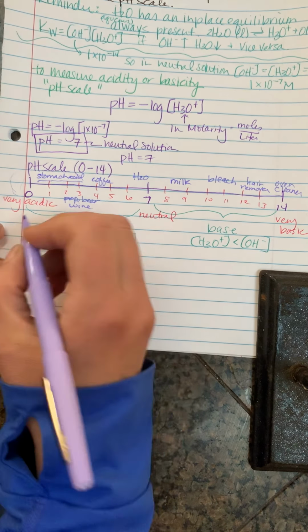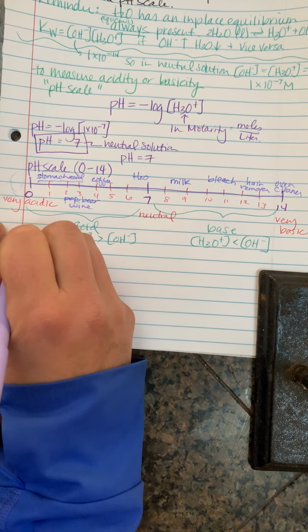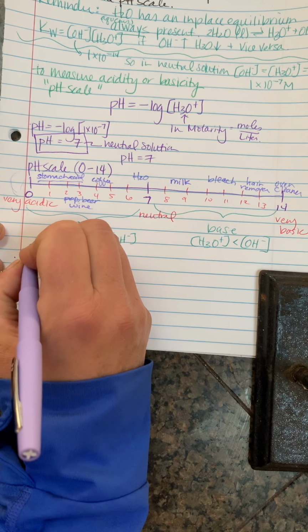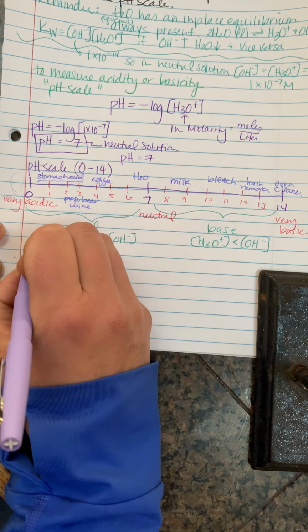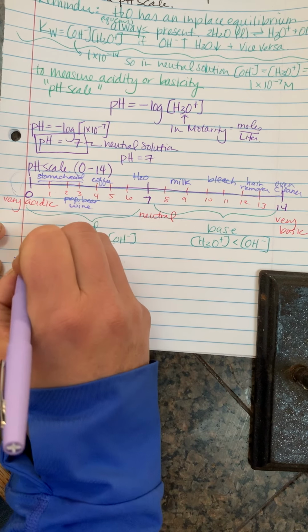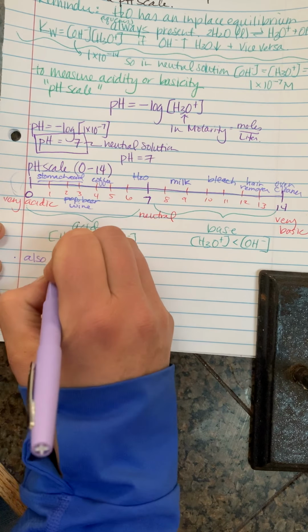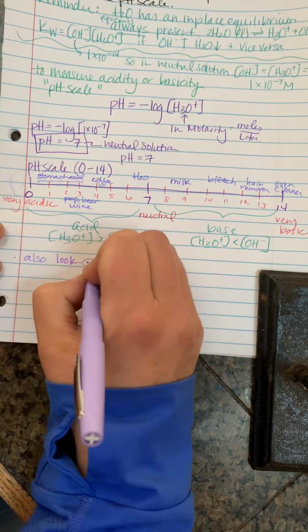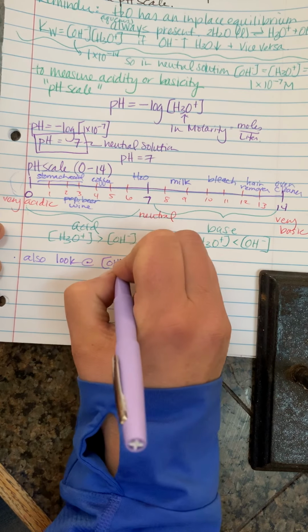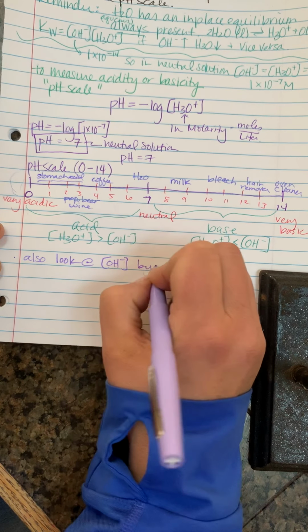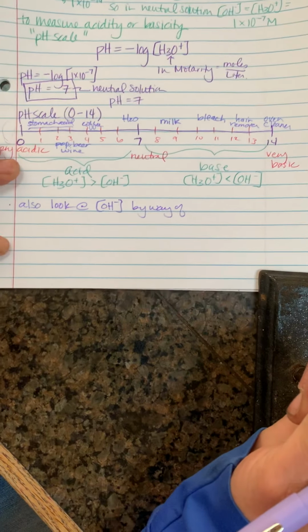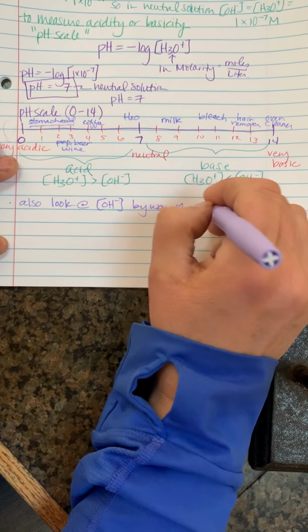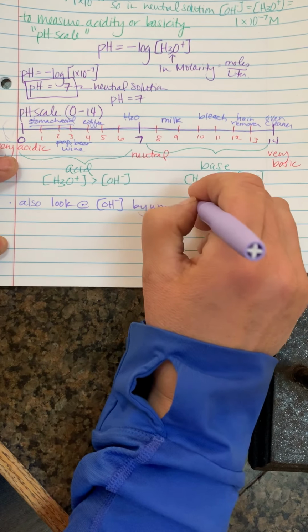Okay, so we can also look at the concentration of the hydroxide by way of something called pOH.